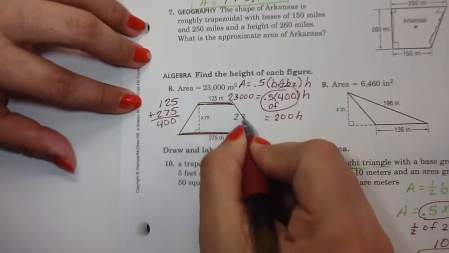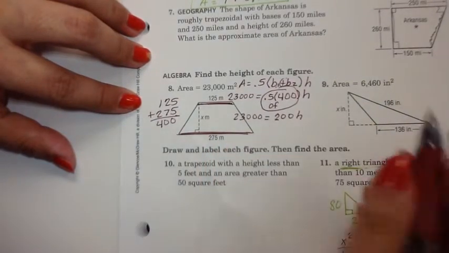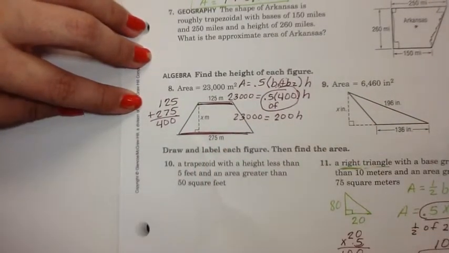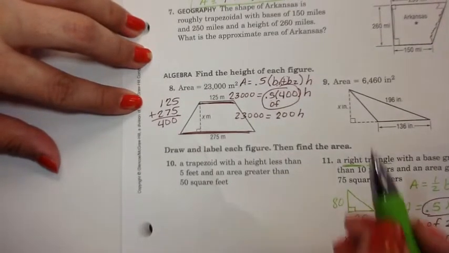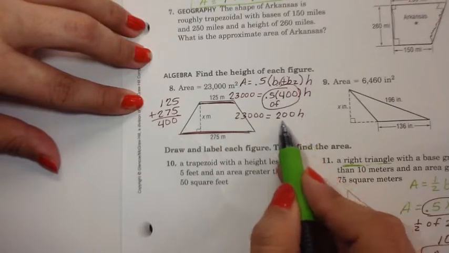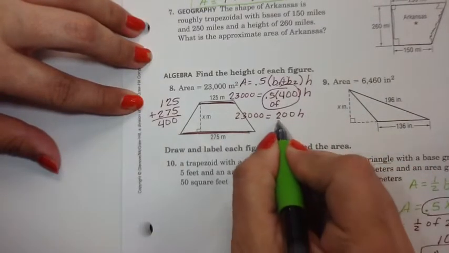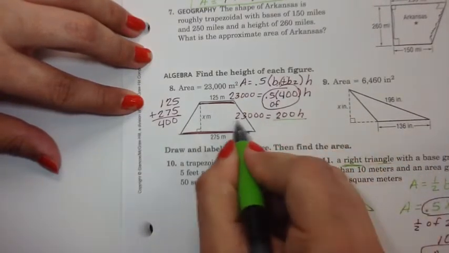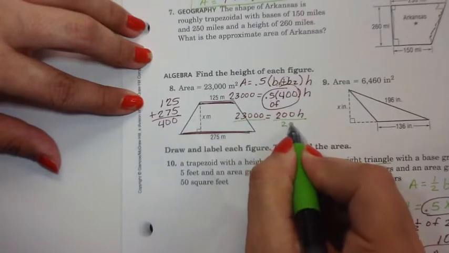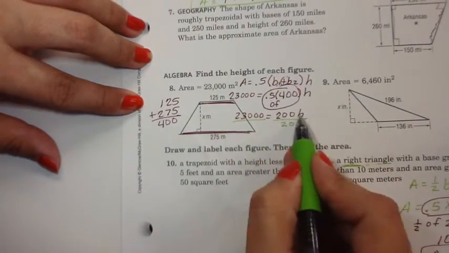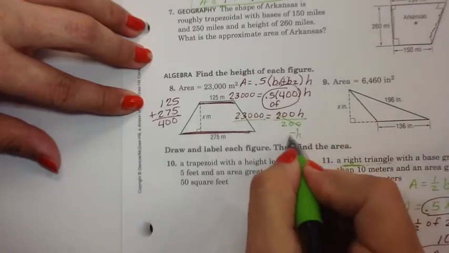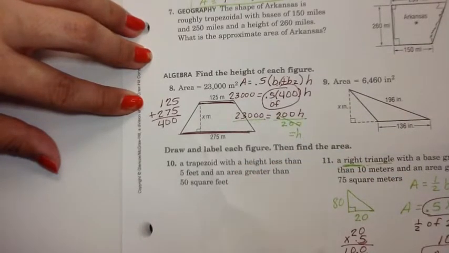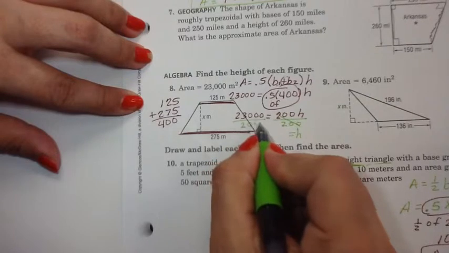200 times h equals 23,000. Now this is your one-step equation. Remember that back about 2 months ago? How do I solve it? How do I work this part out? You divide it by 23. Very good. Not by 23, by 200, the number in front of the variable. Because that way I can cross it out and leave the h, the height, by itself. So I do the same thing over here.